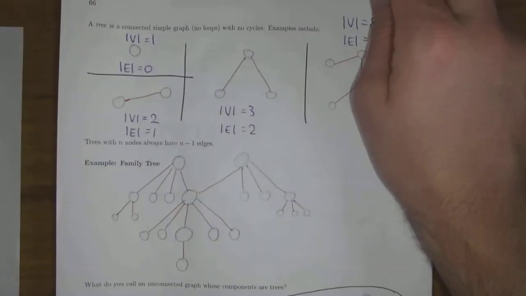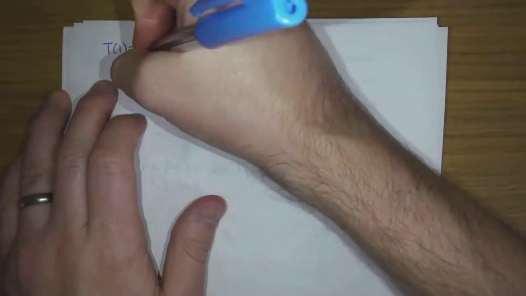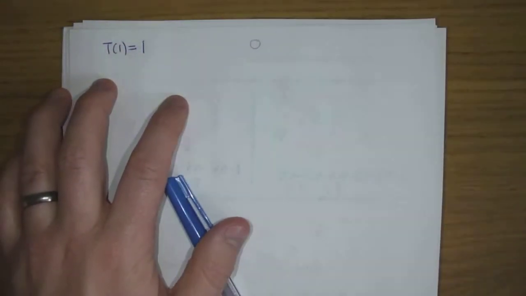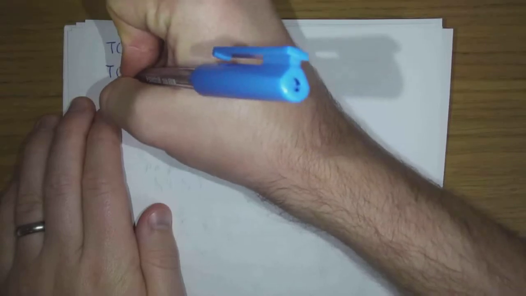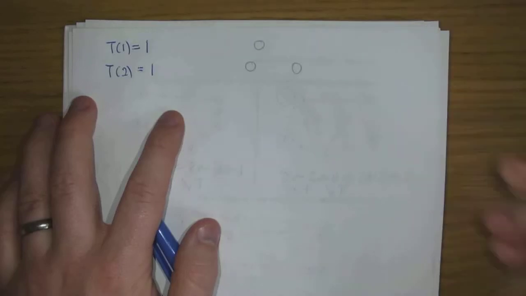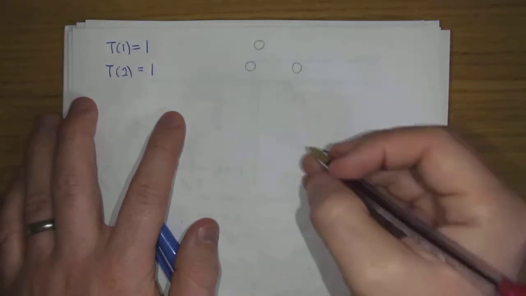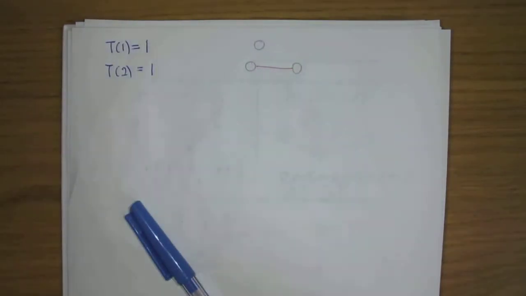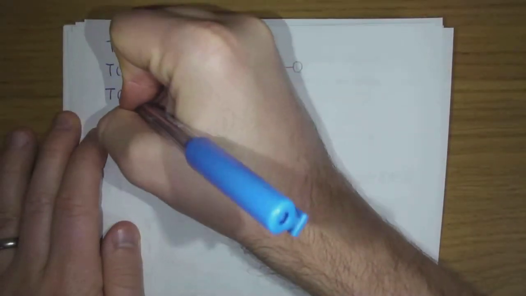Okay, so I'm going to use this paper here to do this. So T of 1 is supposed to be the number of trees with one node. And well, there's only one. That's it. There's nothing else you can do. You can't draw any edges. Number of trees with 2 nodes. I think there's also only one, because you draw the 2 nodes and there's always one less edge. You have to combine the edges. So there's one. Number of trees with 3 nodes.